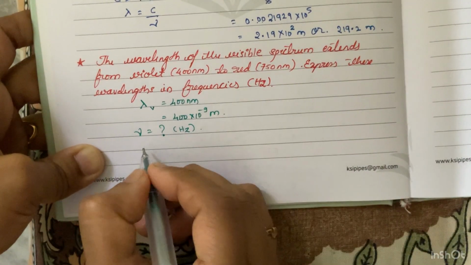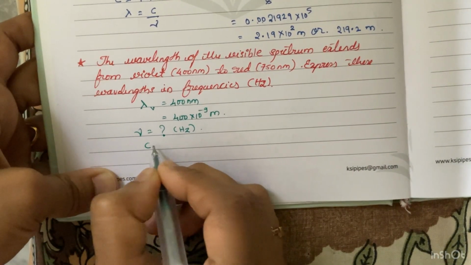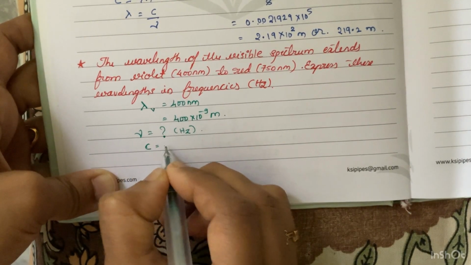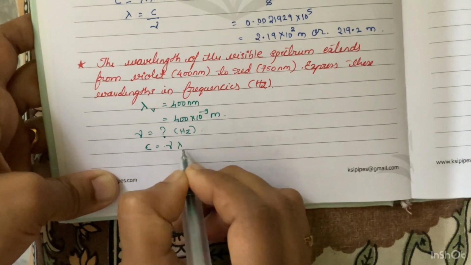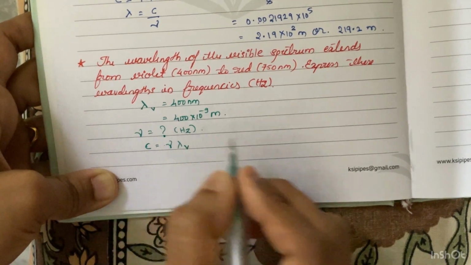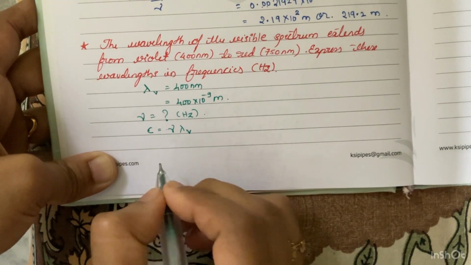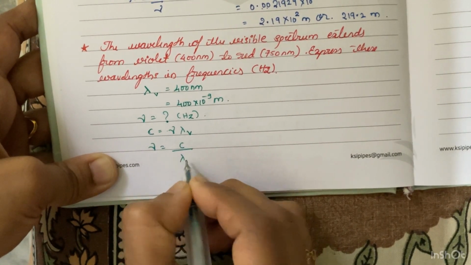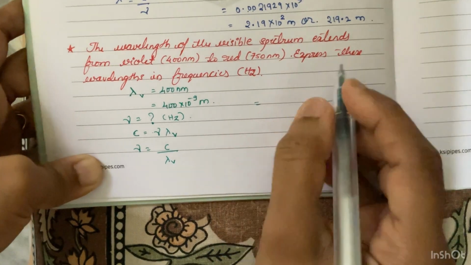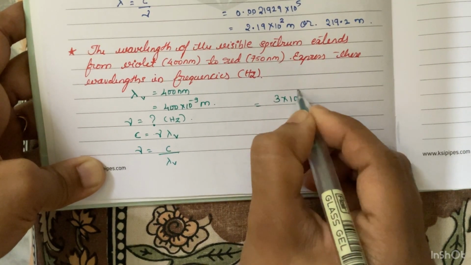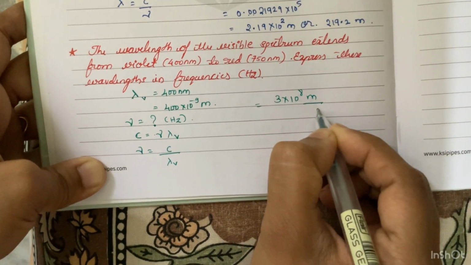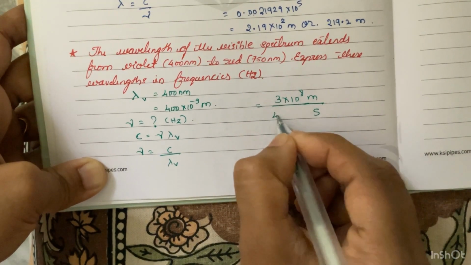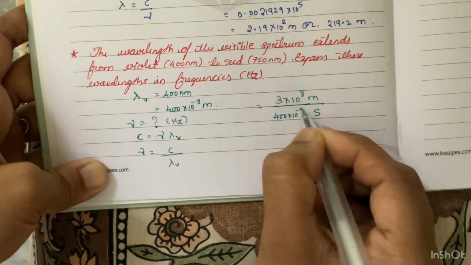For this, I'm going to use the formula: c, the velocity of light, is equal to the product of frequency and wavelength, that is frequency and here the wavelength of the violet. Now I'm going to rearrange the formula for the frequency. So I'll have nu equal to c over lambda V. Now what is the c value we have? That is 3 into 10 raised to the power 8 meter per second. Now this value I'm going to write here, that is 400 into 10 raised to the power -9 meter.